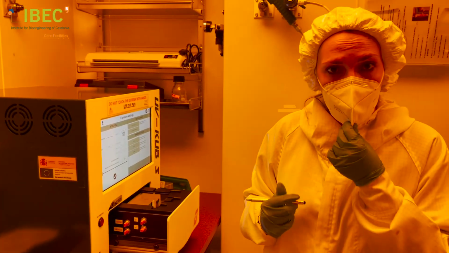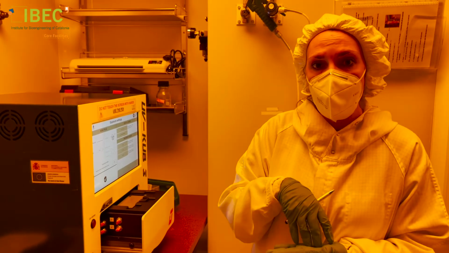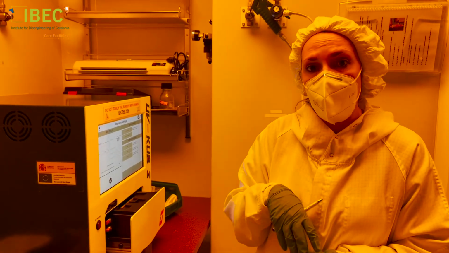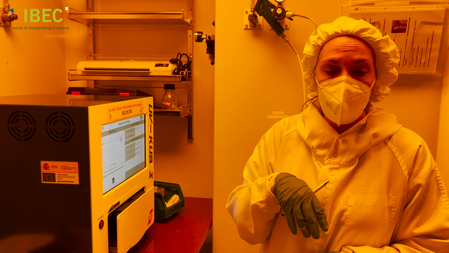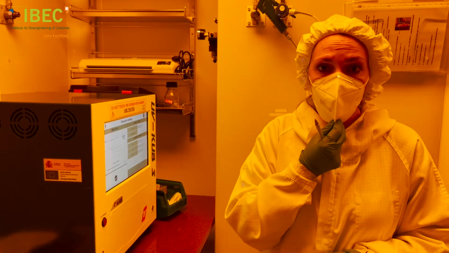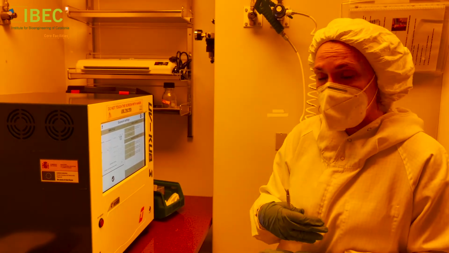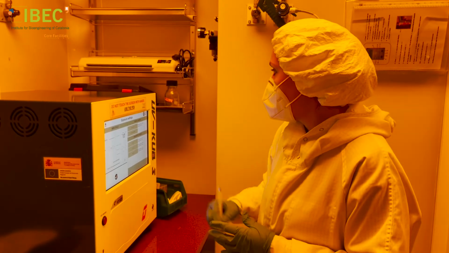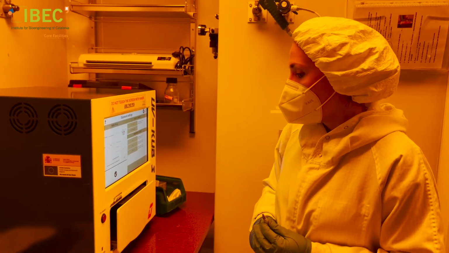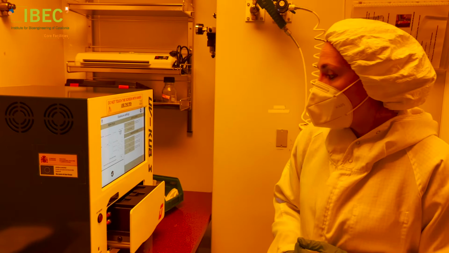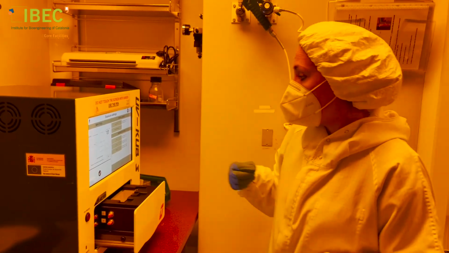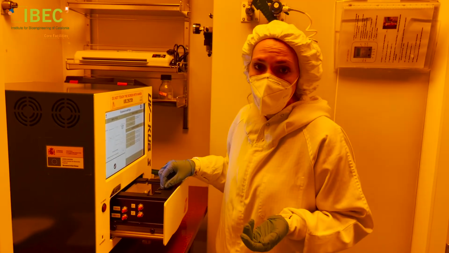Put them together and then shine. Then we affect these certain parts of the substrate with the light, and we can, as before, develop and generate a pattern, getting our final substrate pattern in photoresist.